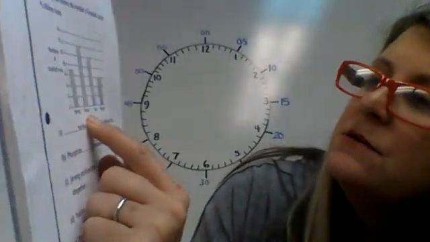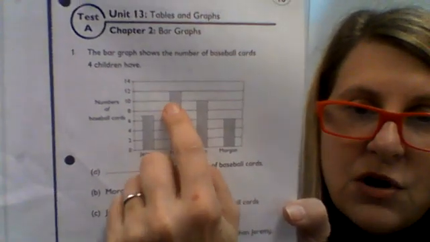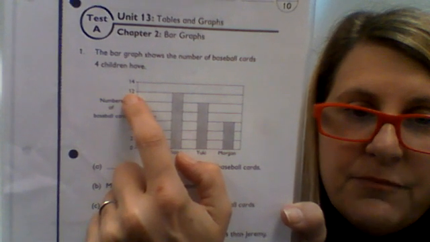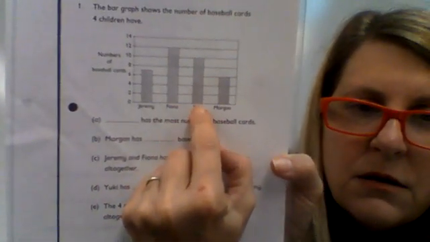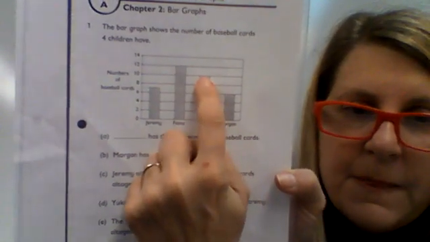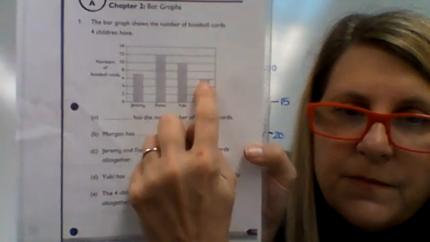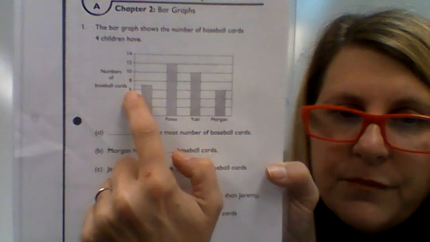Here is Fiona. Fiona's line goes all the way up to here. So that's how many Fiona got. Yuki comes up to this line. That's how many Yuki got. And Morgan comes up to here. Follow that line over, and that's how many Morgan got.